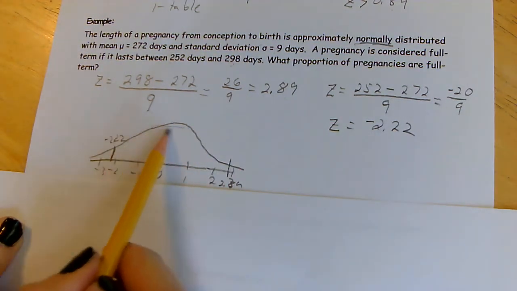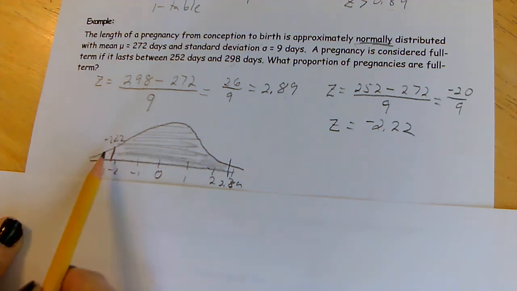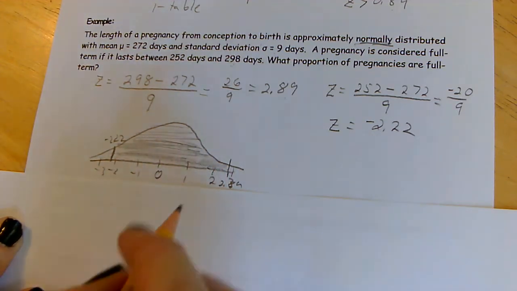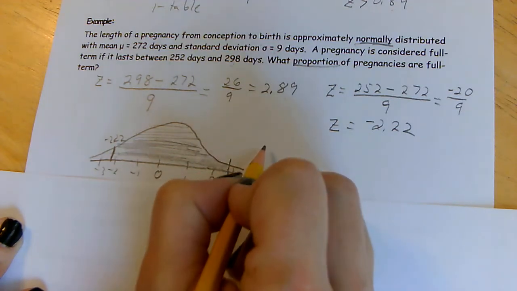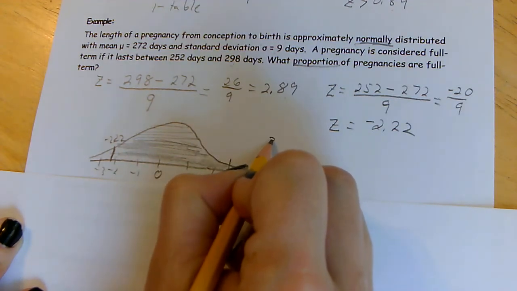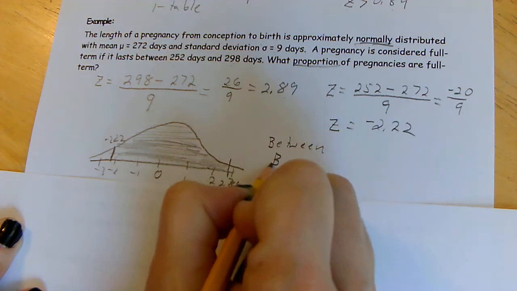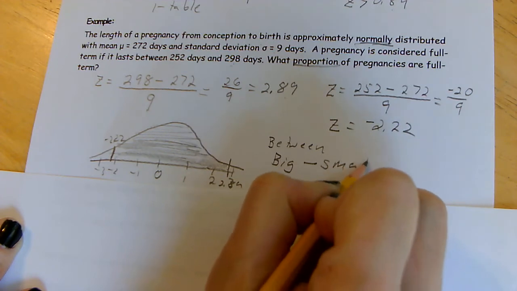So we want all these, the proportion of the population of all this shaded region between these two values. So the area under the curve will give us the proportion of pregnancies that are full term. So when I want something between, I need to take the big reading minus the small reading.